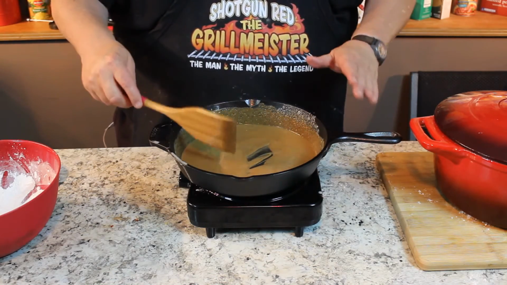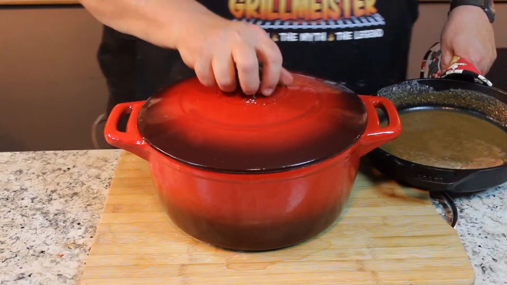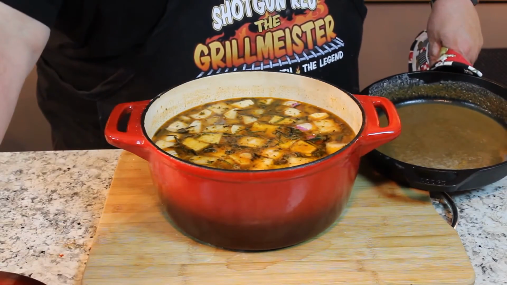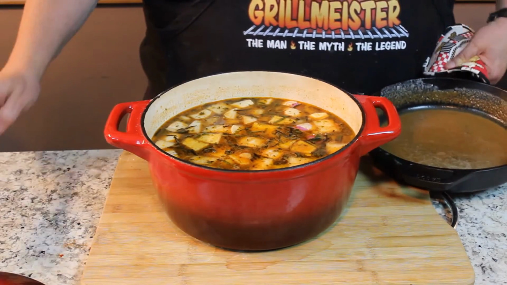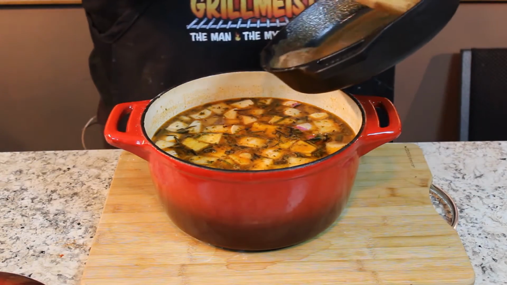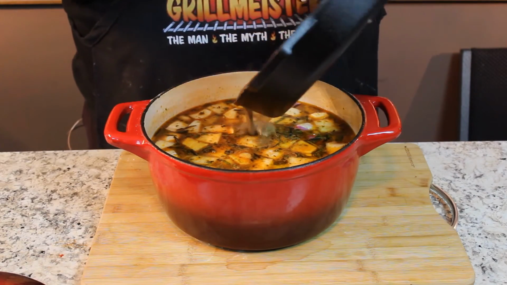So we made a beautiful roux. Let's pour it in there. Always take time making your roux. If you burn the roux, it is no good. Look at this. Man, oh man.